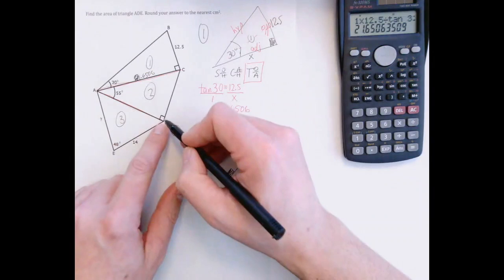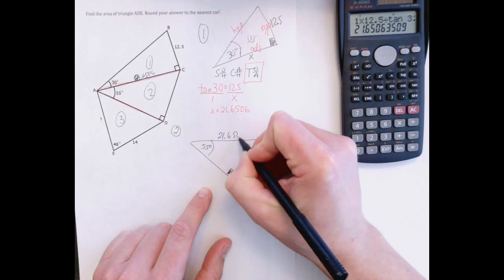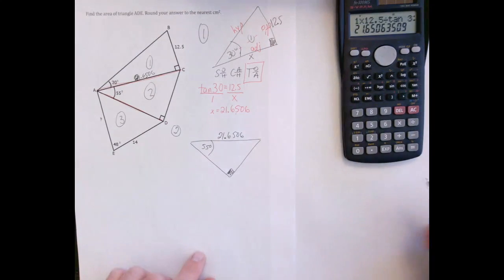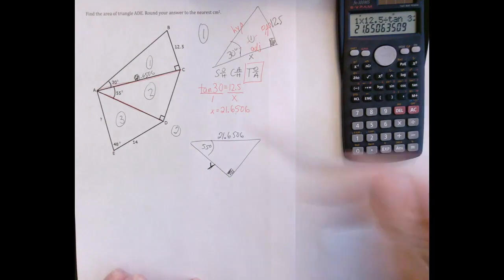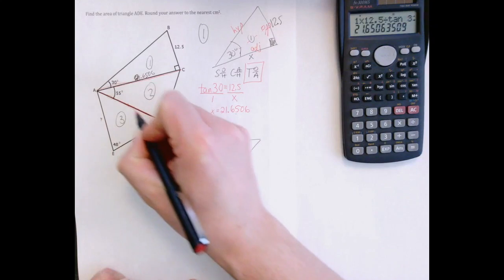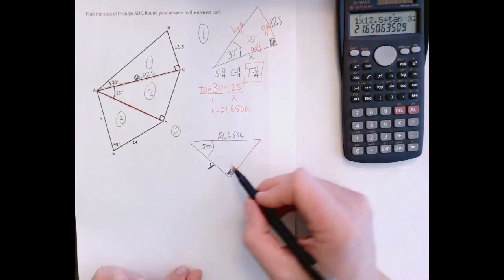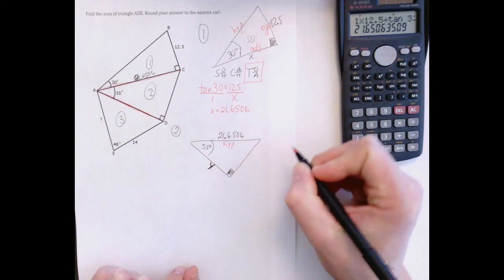So in triangle 2, notice it's the hypotenuse, 21.6506. And the one I'm looking for now, I'll call this side y, is the shared side, this one, between triangles 2 and 3. So again, I'm going to label my triangle for SOHCAHTOA. Across from the right angle is hypotenuse.